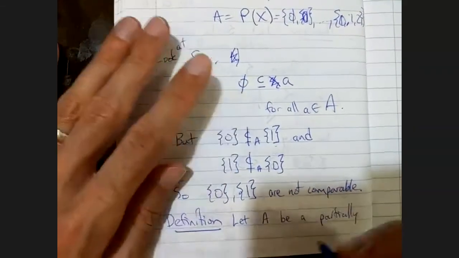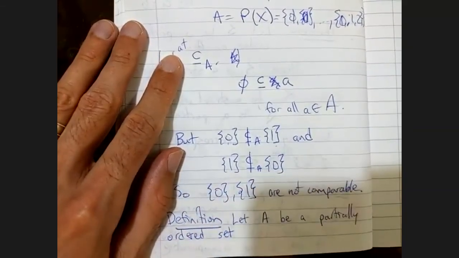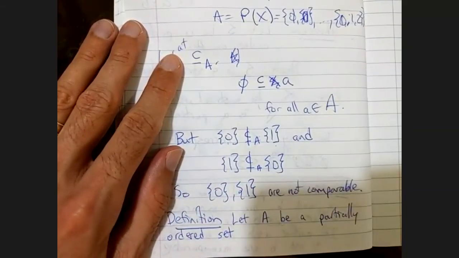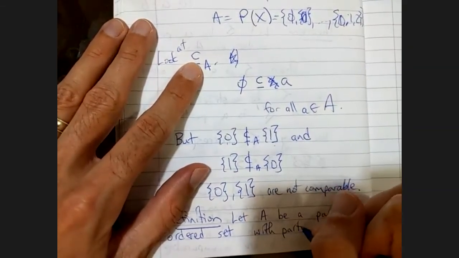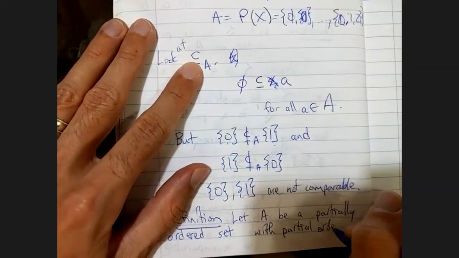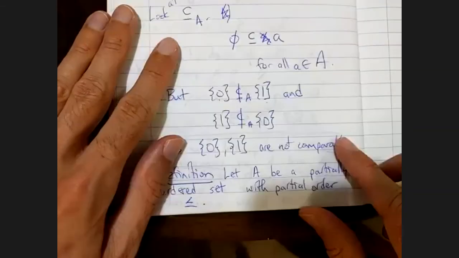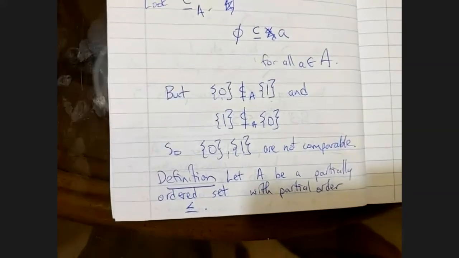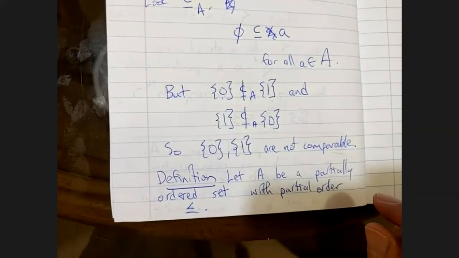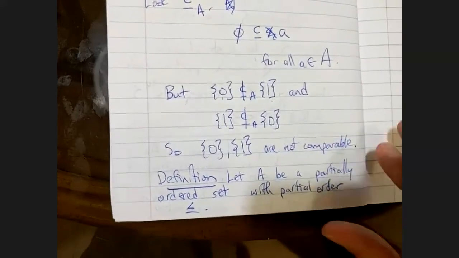Let A be a partially ordered set, meaning it's a set with a partial order less than or equal to on it. Then we call it a linear or total order if any two elements of A are comparable.